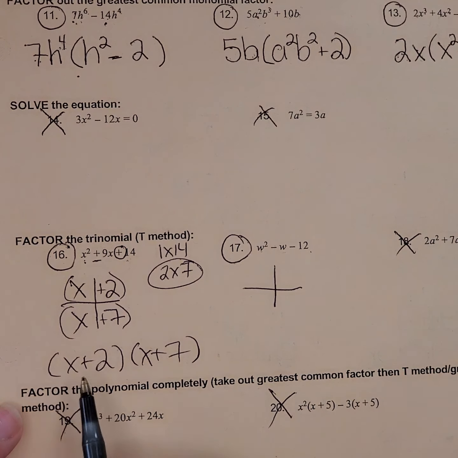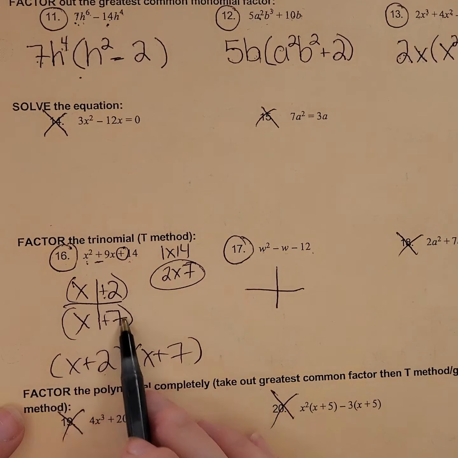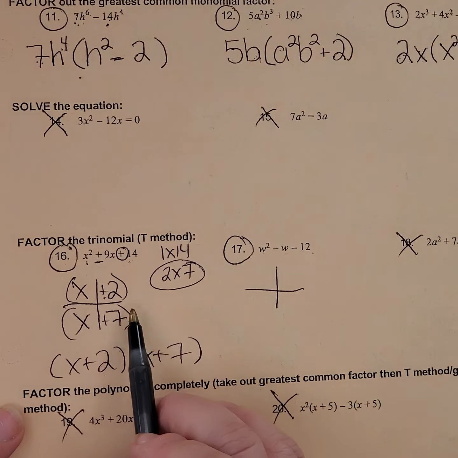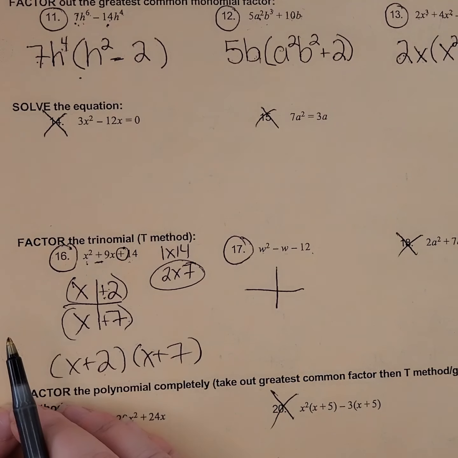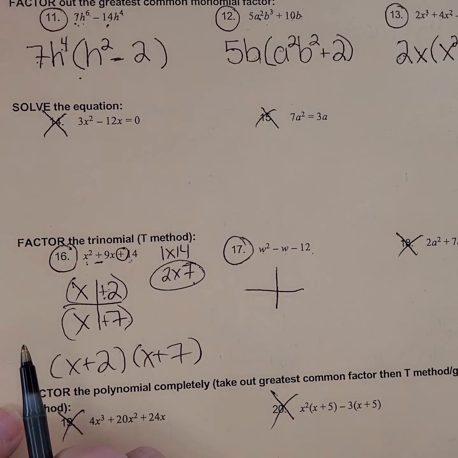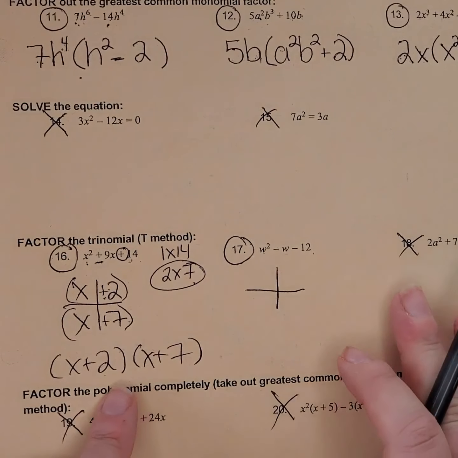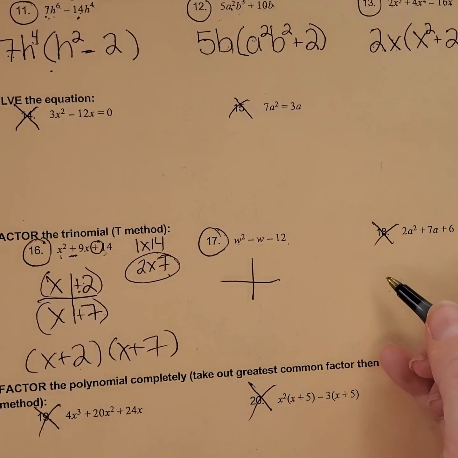Or you could have x plus 7 and x plus 2. It does not matter the order here, because 2 plus 7 is 9 and 7 plus 2 is still 9. 2 times 7 is 14 and 7 times 2 is still 14. So the order does not matter. You can have these flipped. That's totally fine. And then number 17, last one.